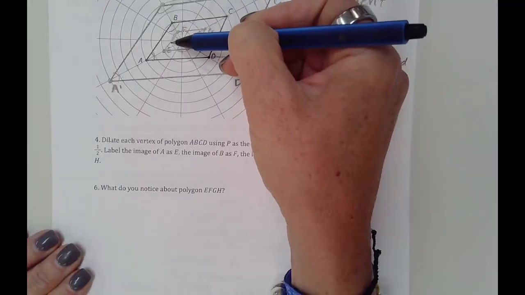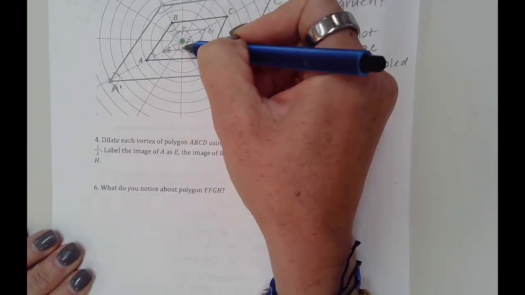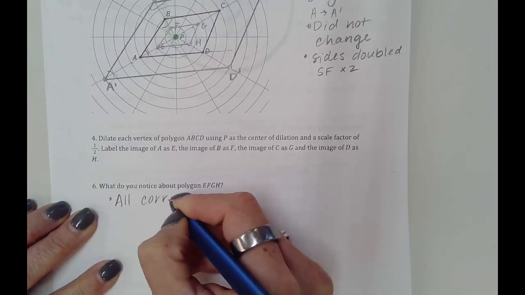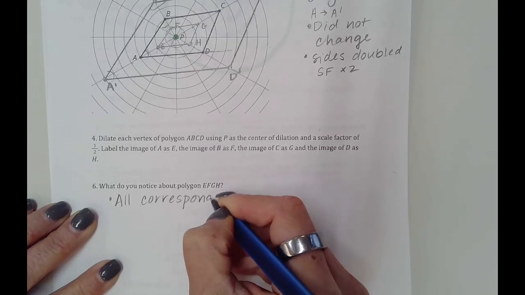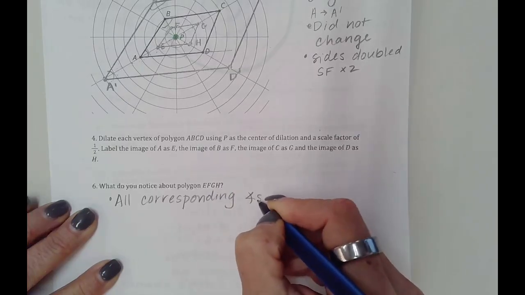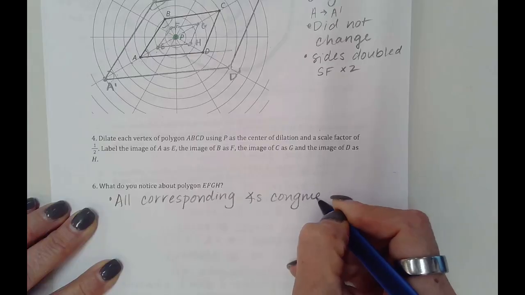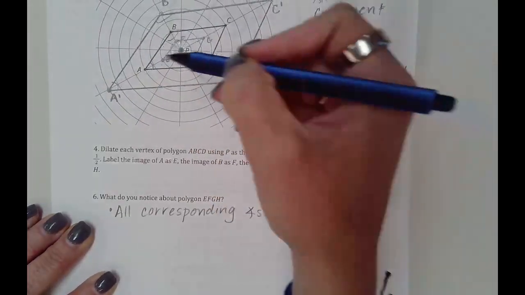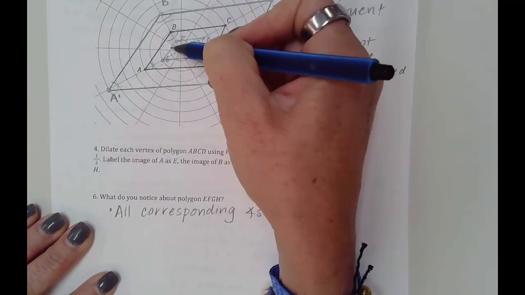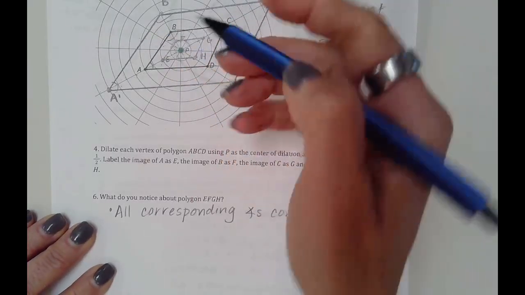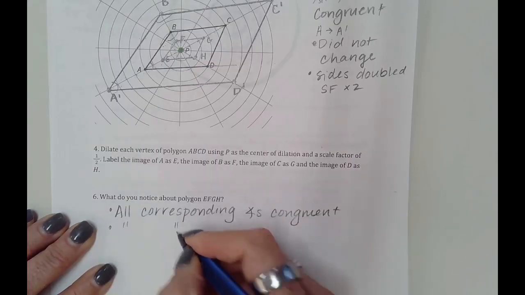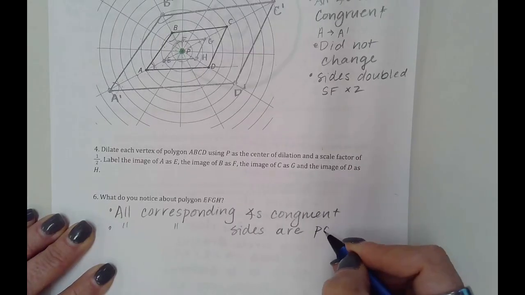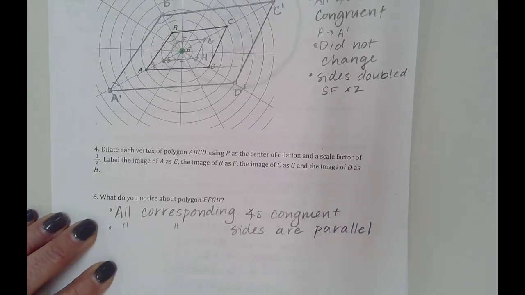All right, so some things I noticed again. All of these angles are congruent. So all corresponding angles are congruent. All right, all of these sides are parallel. Okay, we didn't say this up here, but if you look, the largest, the medium, and the small are all parallel. So all corresponding sides are parallel.